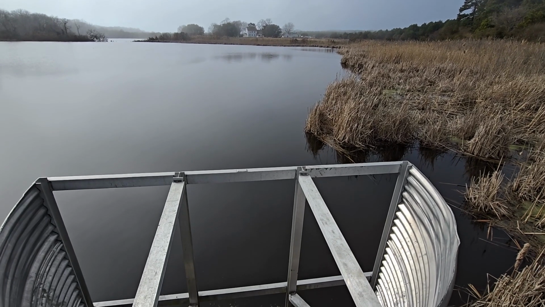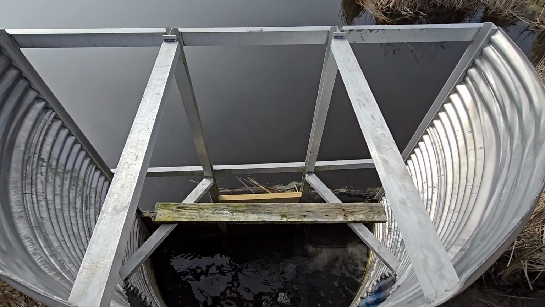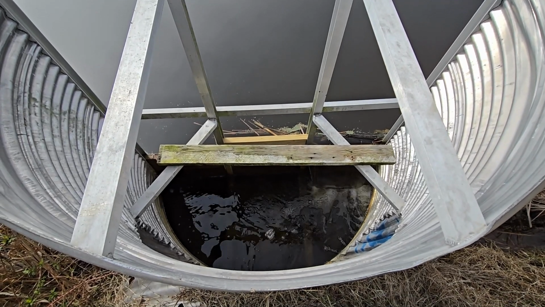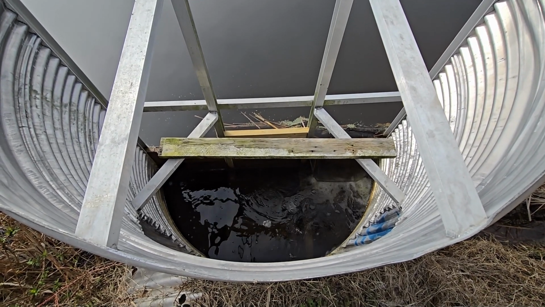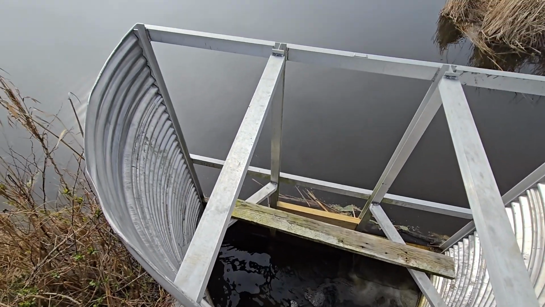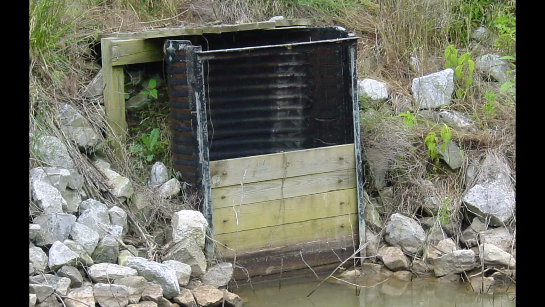This video shows how a flashboard riser is supposed to work. The level of water in the lake is controlled by the number and the height of the boards that are placed in the structure. Water rises in the lake until it flows over the top board and then under the dam through a large diameter culvert. All flashboard risers leak.